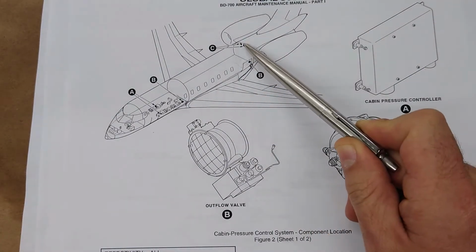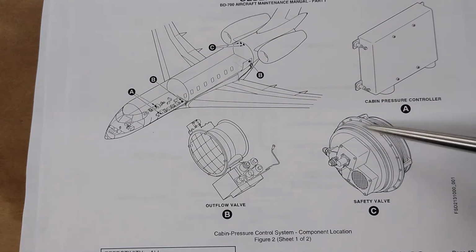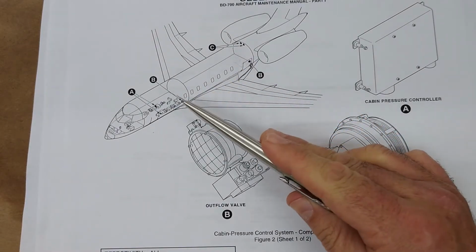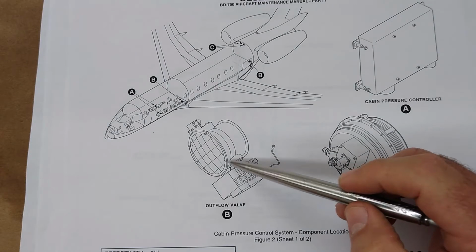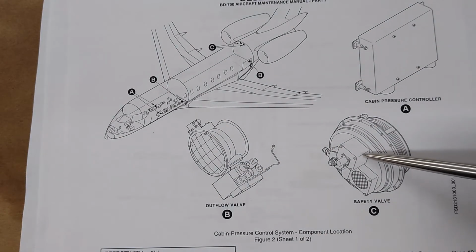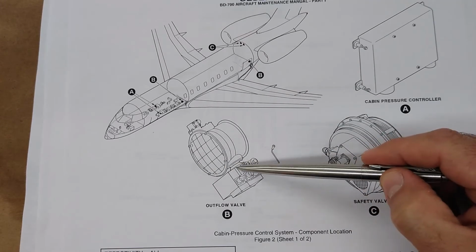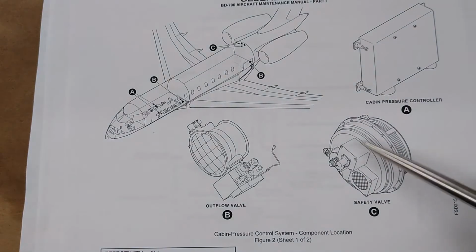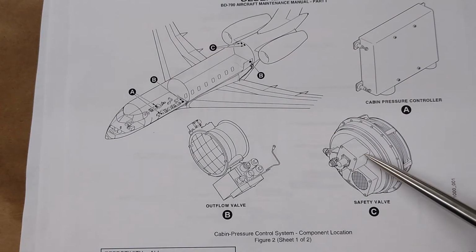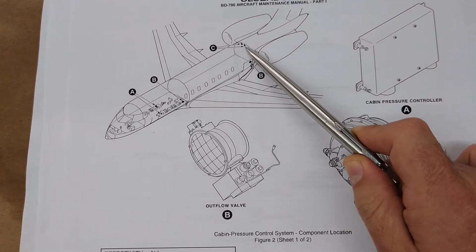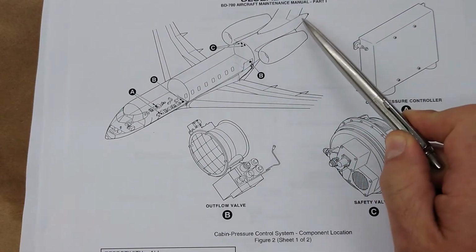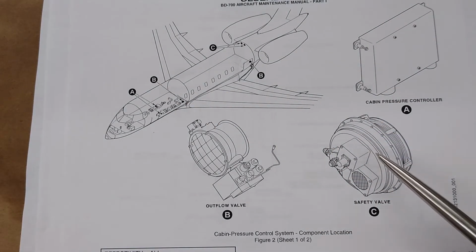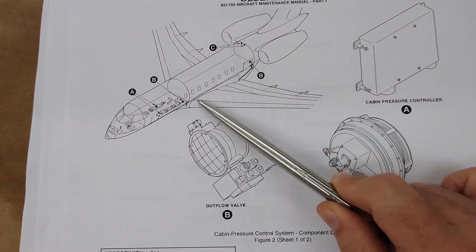These, way back here, are safety valves. In the event that either one of these two valves fail, these safety valves will take over. If either one of these valves do not open and you're overpressurizing the cabin, these safety valves are set to trip open at a certain pressure, and they will open up and vent the cabin pressure out to the atmosphere. These are a backup in case the outflow valves fail.